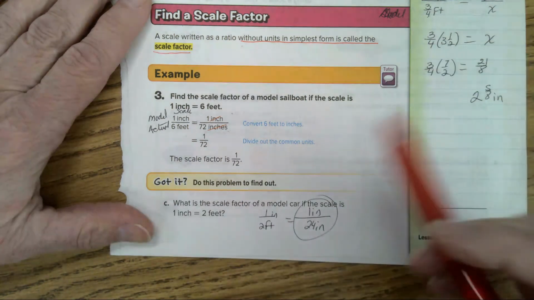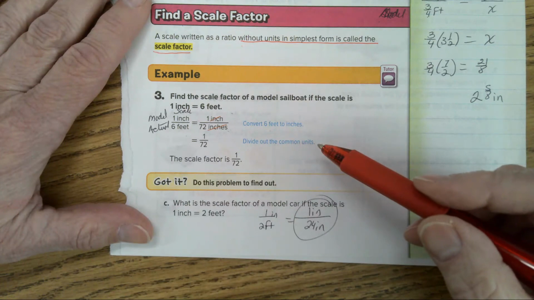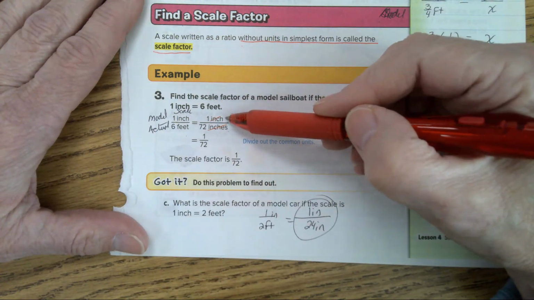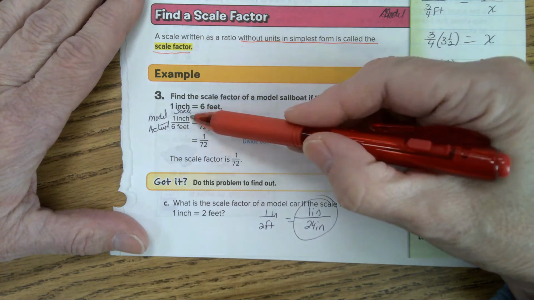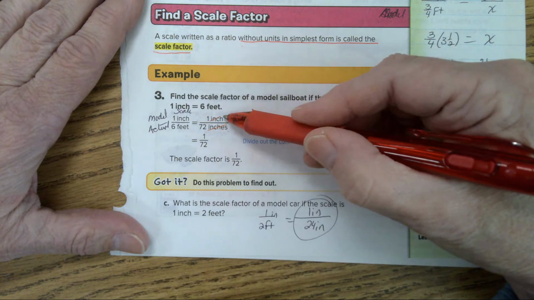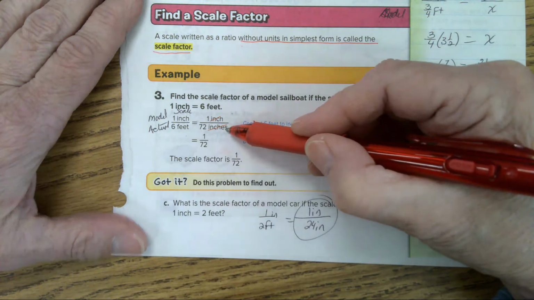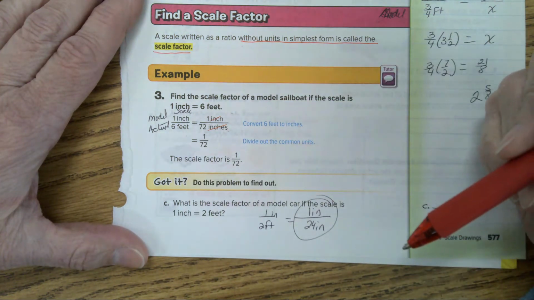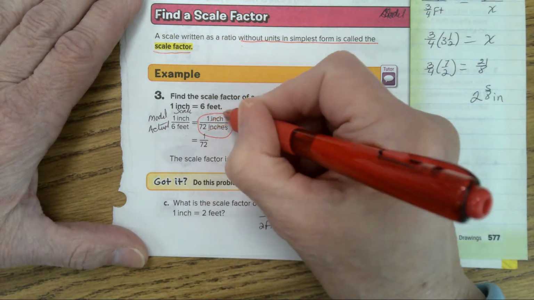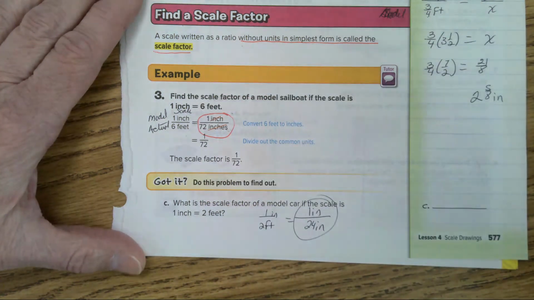Here we have to convert 6 feet to inches. So the scale factor has to have inches and inches. So 1 inch over 6 feet is the same thing as 1 inch over 72 inches. Okay, do you see what the scale factor is? Here you want to have the same unit as a numerator and a denominator.